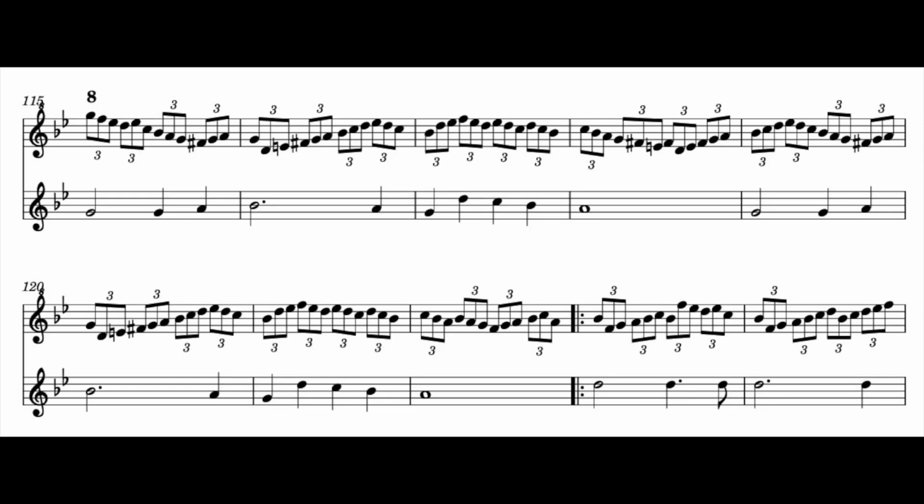And number 8 will be the opposite, so the tenor makes the melody and the soprano makes the triplets. Okay.